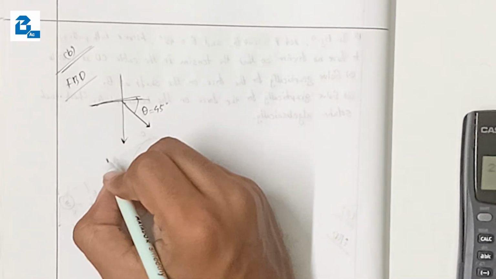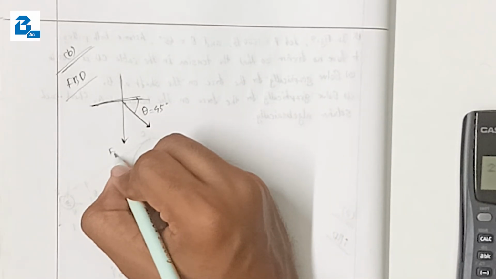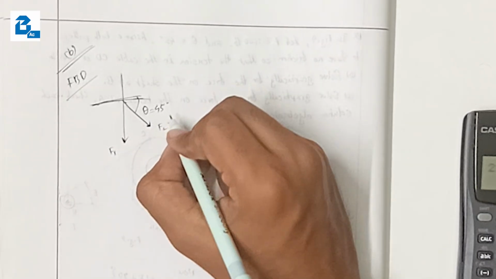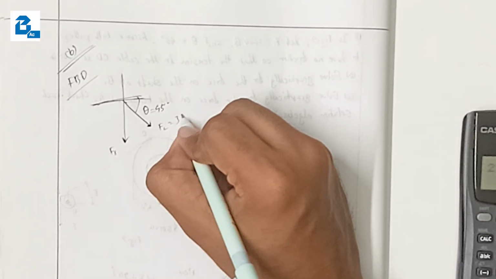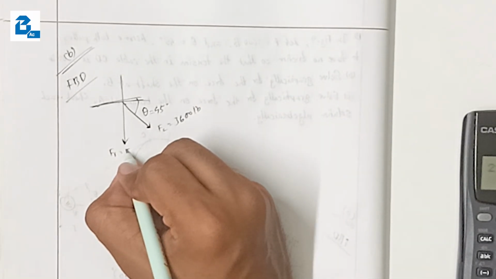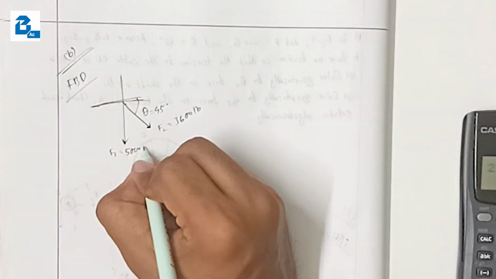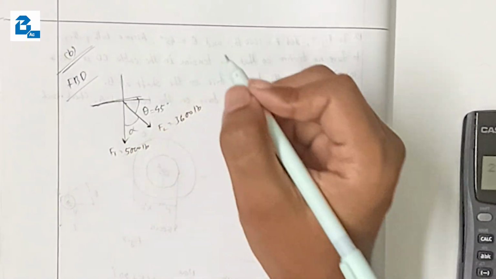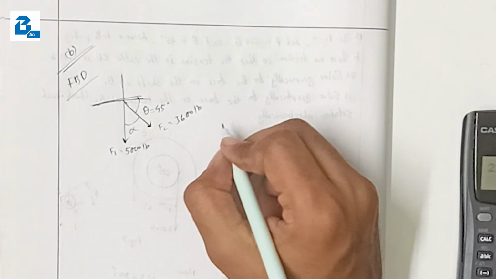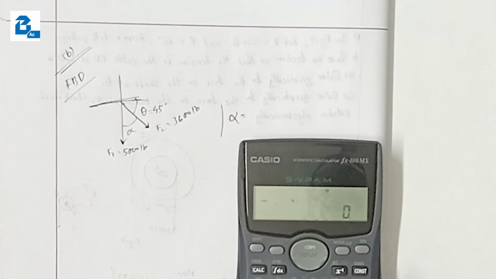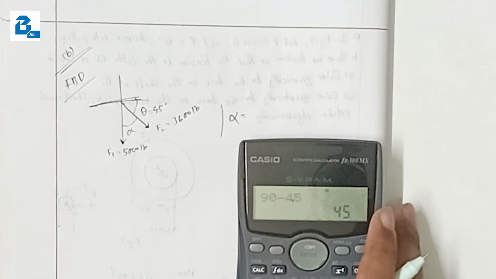If we take it as F1 and this as F2, then we get 3600 pound, and this was 5000 pound. So this would be the angle alpha, and to find its value we do 90 minus 45, which is 45 degree.